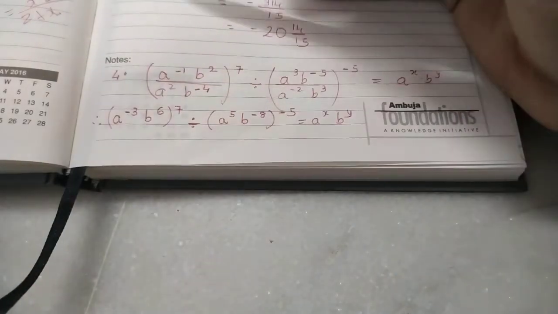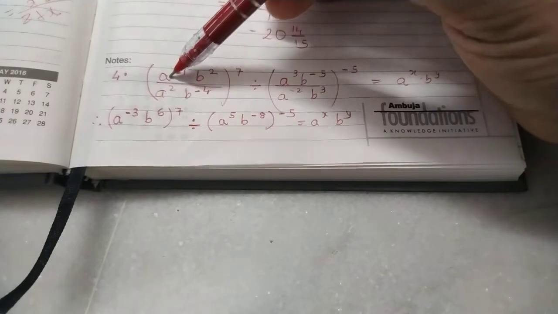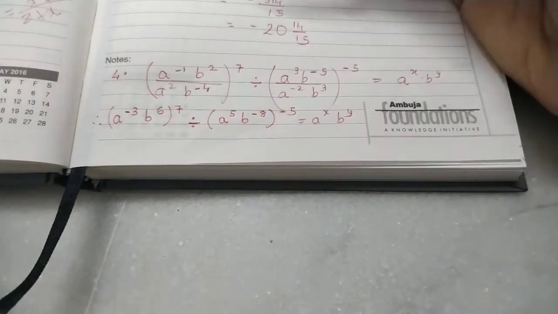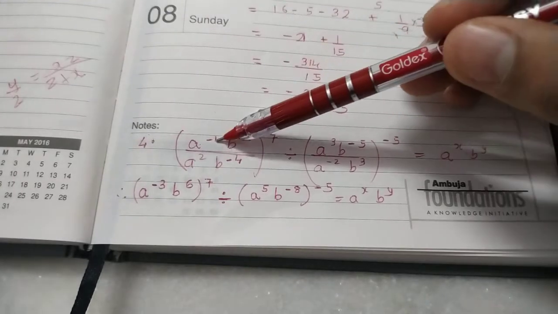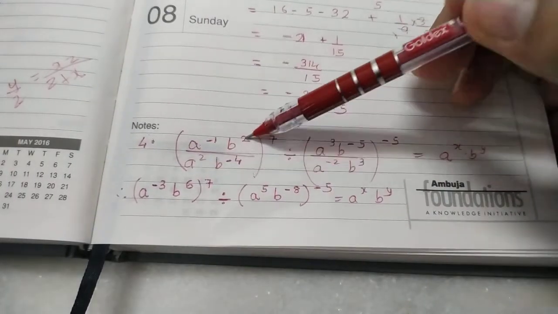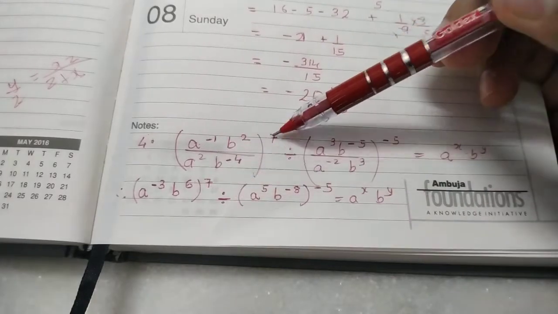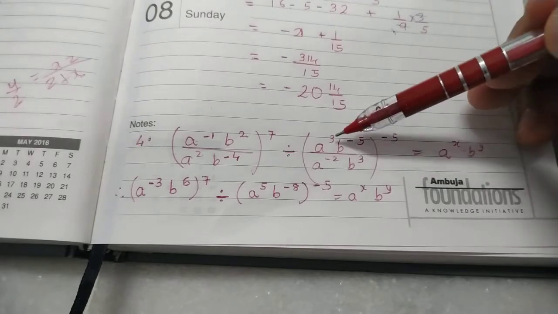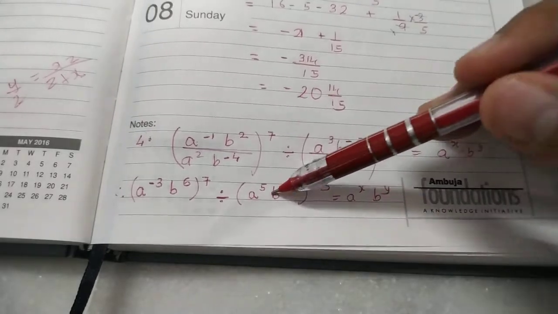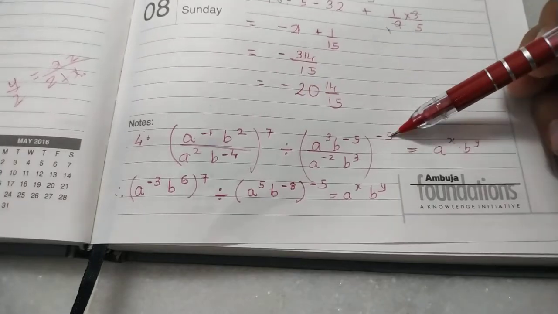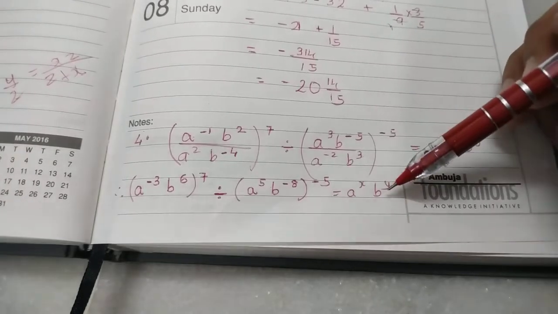What I'm going to do is, first of all, division. A raised to minus 1 upon a raised to 2. So whenever there is division, we do subtraction of powers. So that's minus 1 minus 2 is minus 3. 2 minus minus 4 is 2 plus 4, b raised to 6, and the power of 7 remains as it is. Divided by, again, 3 minus minus 2 is 3 plus 2, 5. Minus 5 minus 3 is minus 8. And this power of minus 5 remains outside as it is. Just copy the RHS.